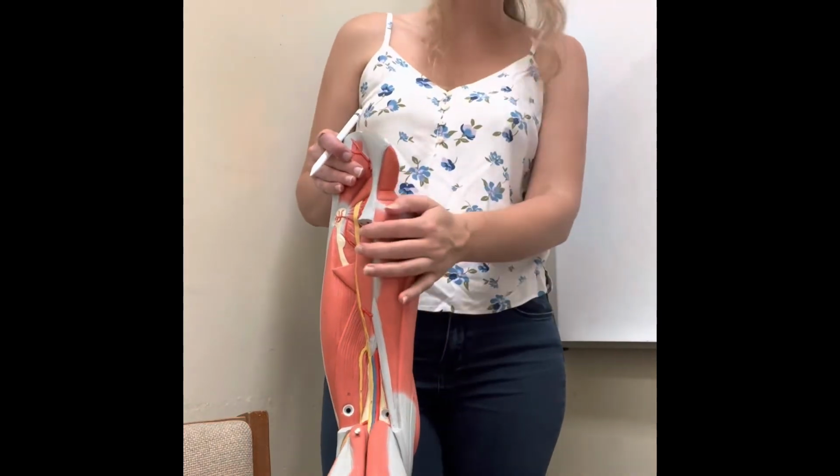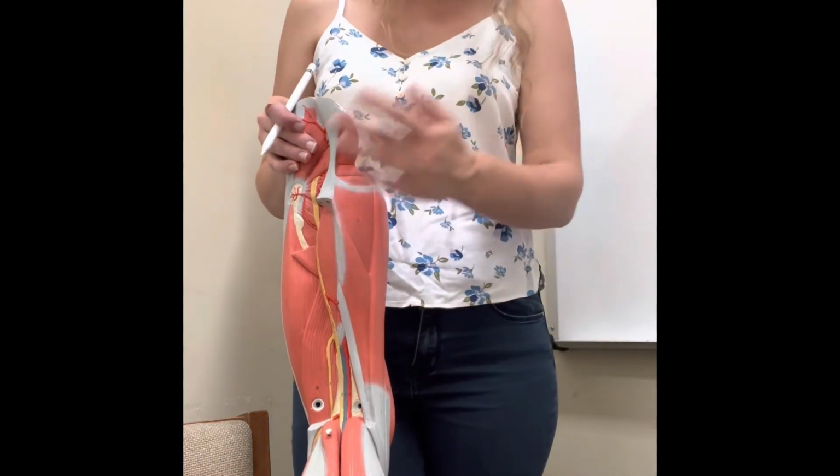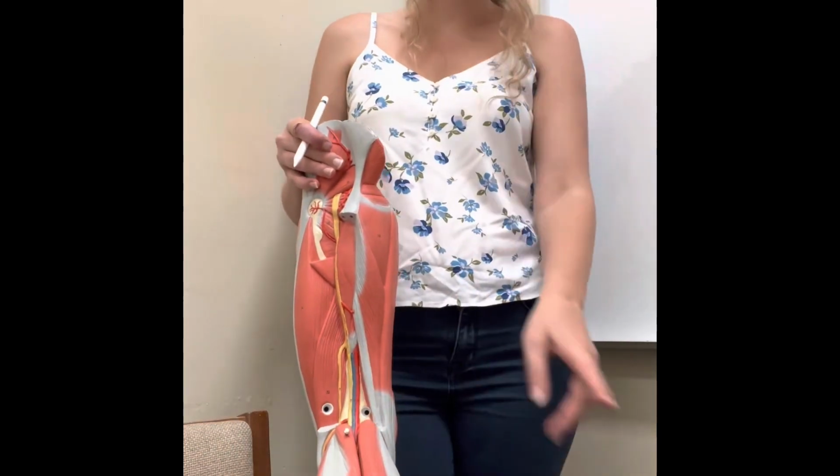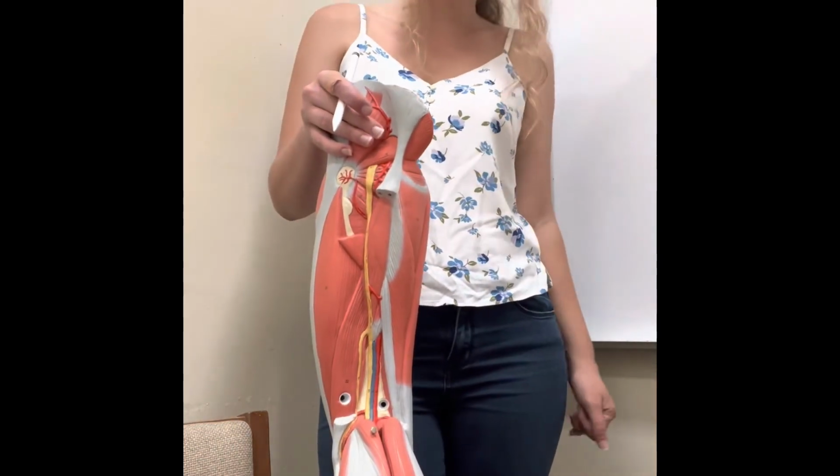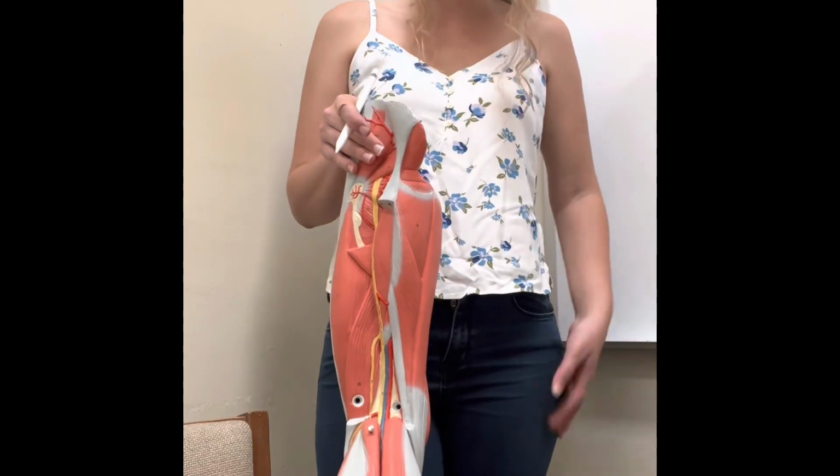So if you ever forget the innervations of your posterior leg, just remember, it's all tibial nerve except for that one. The biceps femoris short head is innervated by the common peroneal nerve, and it's running right over it.